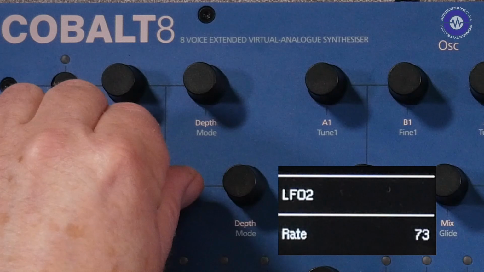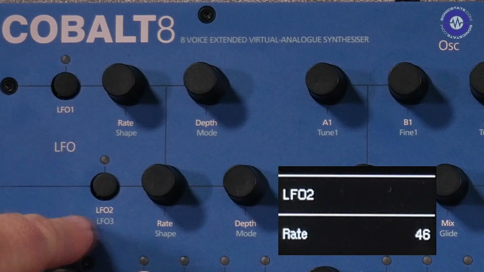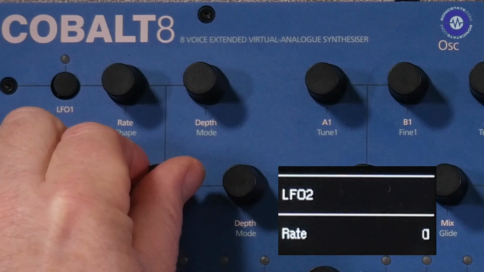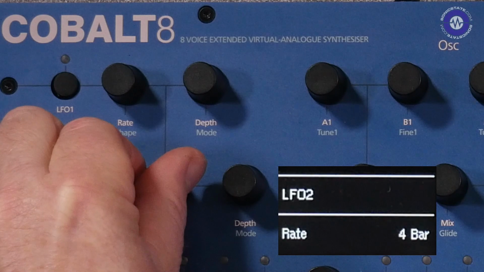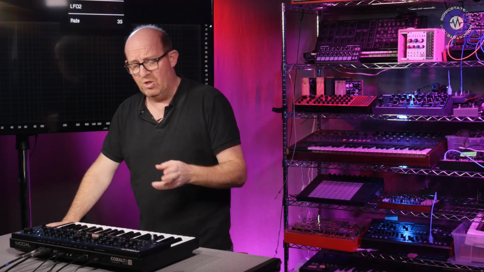That is the fastest that the LFOs will go. 2 and 3 are polyphonic and 1 is a global LFO. But we can also go back into tempo sync divisions as well. So yeah, the LFOs don't go into the audio rates, but maybe that's something to do with the fact that there are 3 of them as opposed to the Argon8's 2.